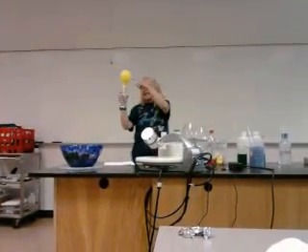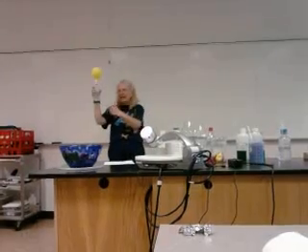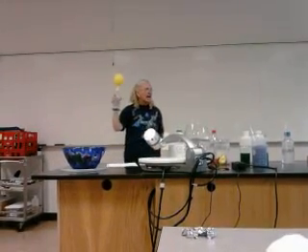We had a gassy ball and a color change. So 2 of the 3 observations for a chemical reaction. I just had another one just in case it didn't work.